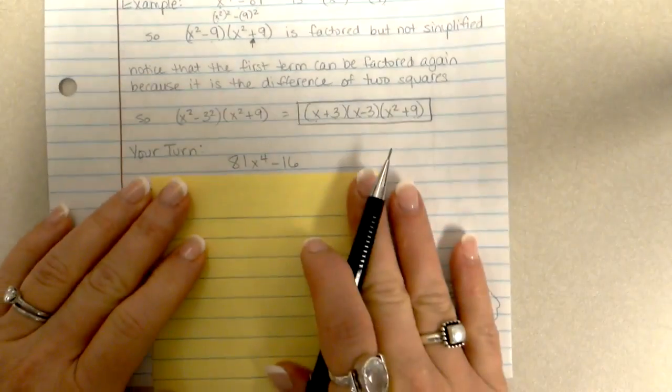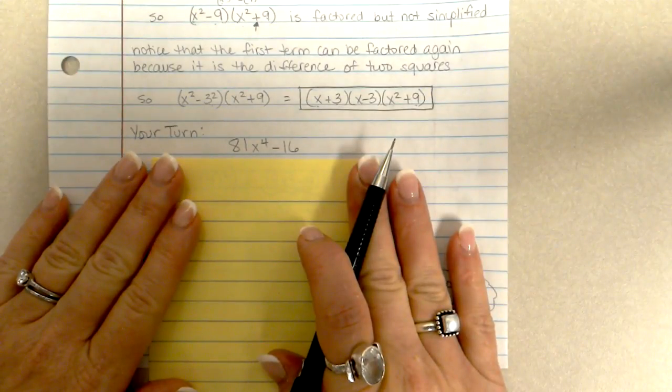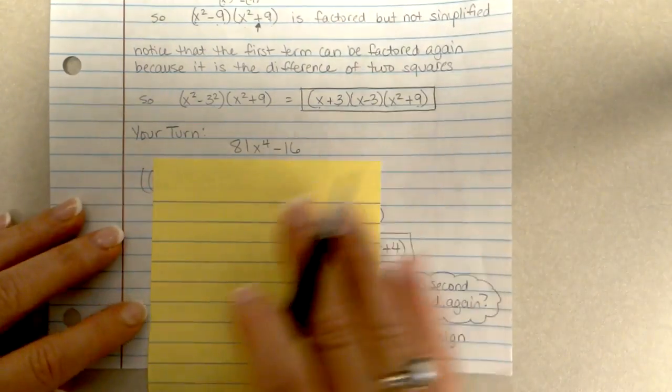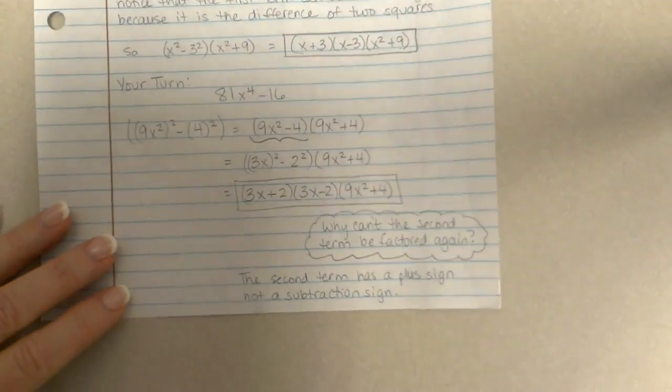Okay, so I want you to try it. Figure out what a is. Figure out what b is. Factor into a plus b and a minus b, then look again at your a minus b to see if it can be factored again. And guess what? It can.